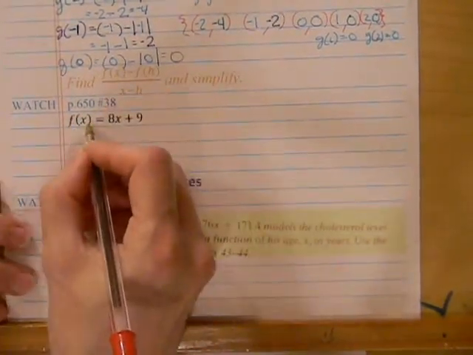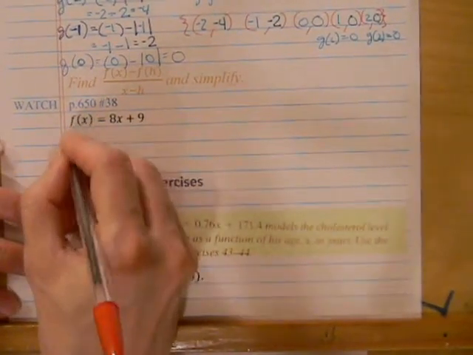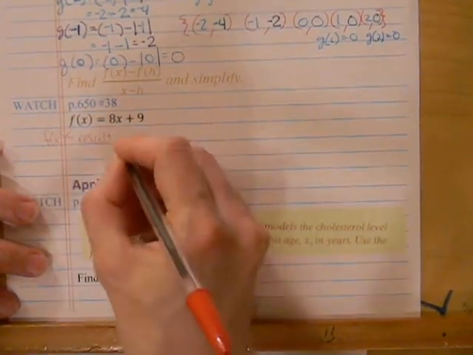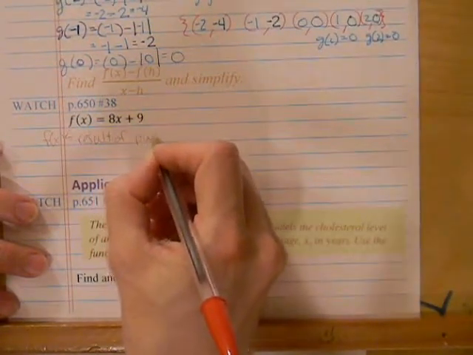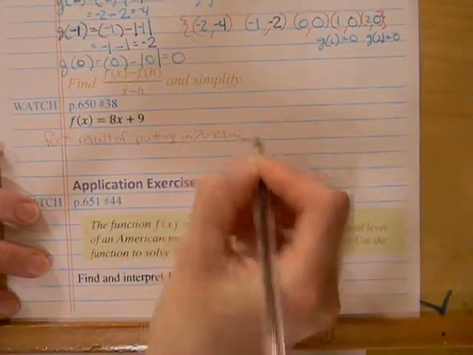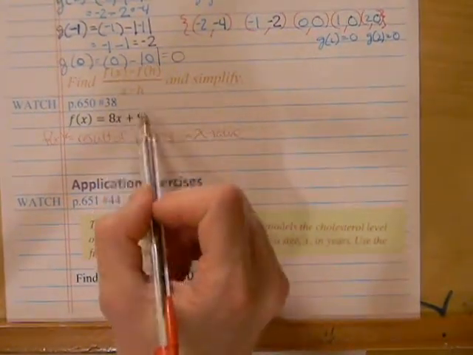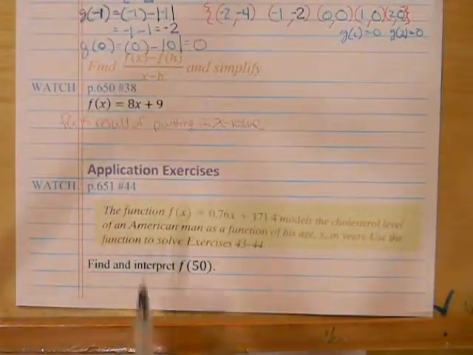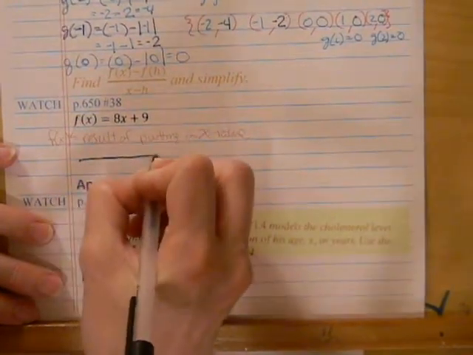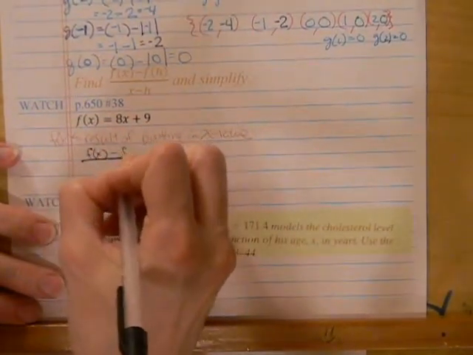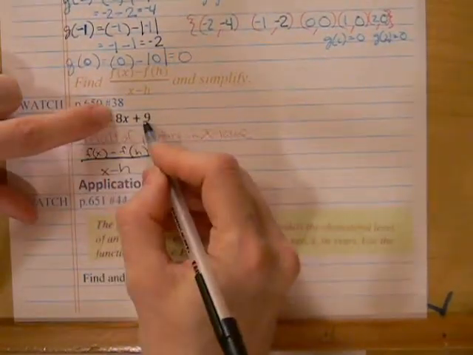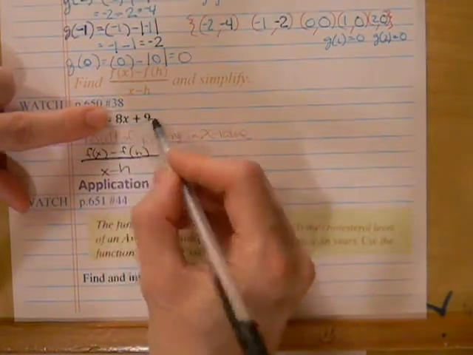Every time you see f of x, it's as if you're saying, okay, I want to see the result. f of x is the result of putting in that x value. So f of x is actually 8x plus 9. So when you put this in here, we're putting f of x minus f of h, the whole thing over x minus h. f of x is just what you see. What is the function? Well, it's 8x plus 9.